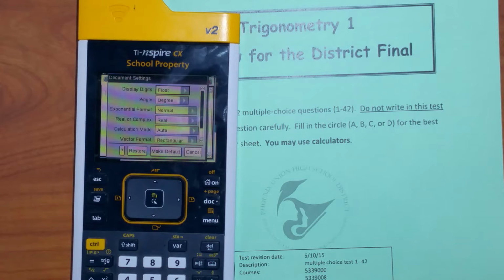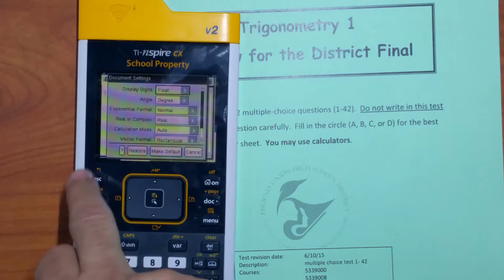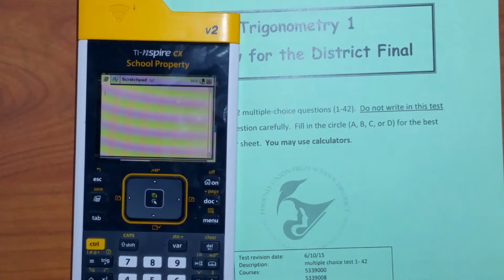And what would you have to click on when you're done with that? Make default. Make default, please. Okay, so that's going to help you out. So I'm starting off in degrees. My calculator's already there. Okay, so now I'm going to take this.